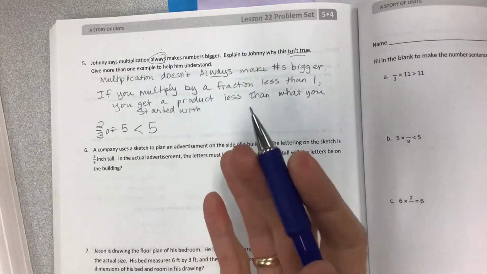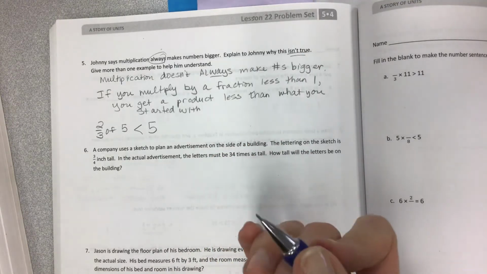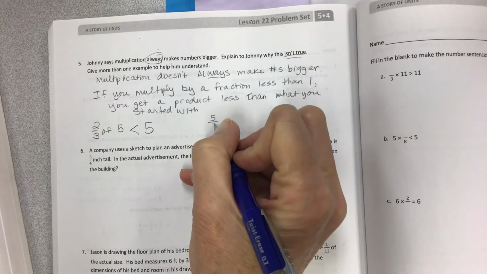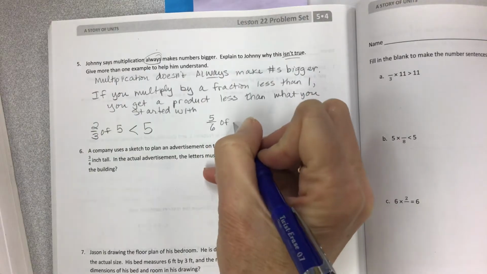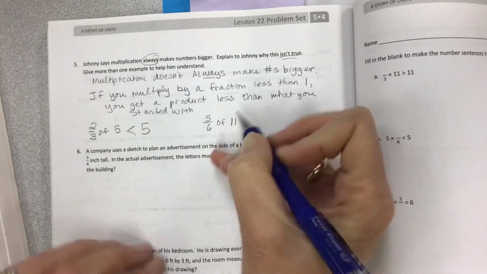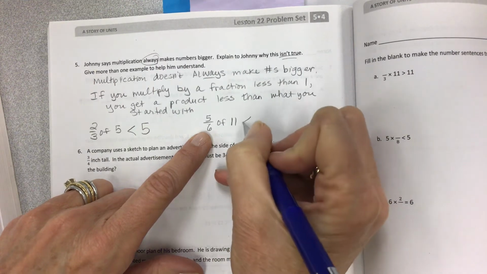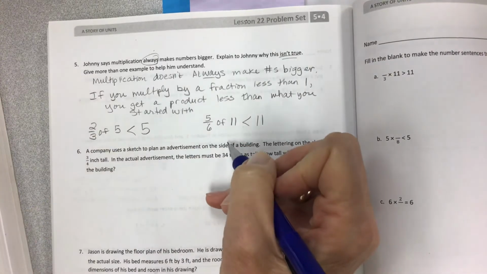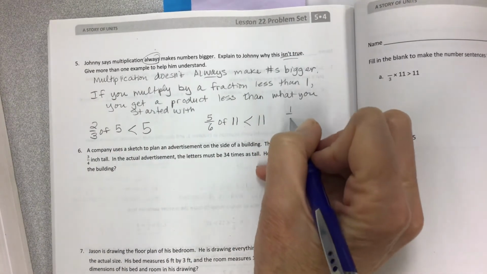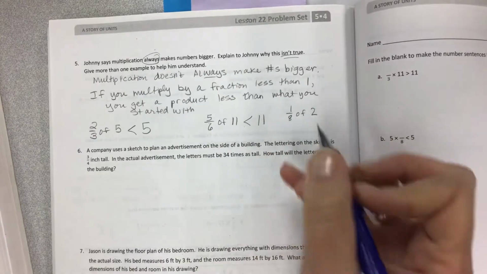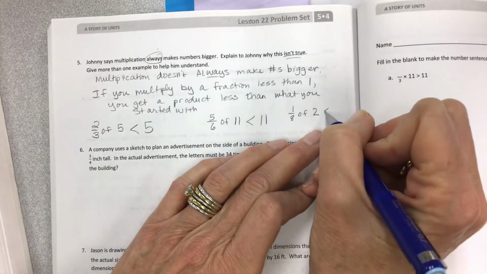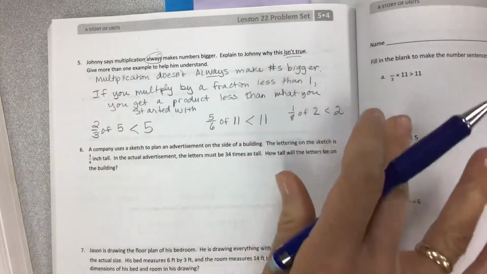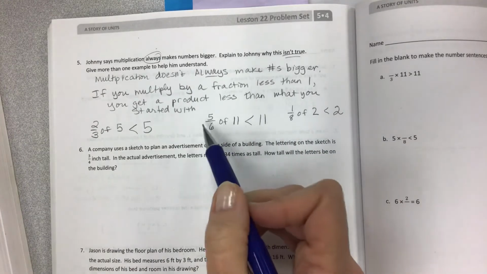Okay, if I was to take, say, 5/6 of 11, that means it's almost all of 11, but it's still not all of 11. It's break 11 into 6 parts and take 5 of them. If I had 1/8 of 2, it's still going to be less than 2. So I could put up a whole bunch more examples. It's just multiplying by a fraction.